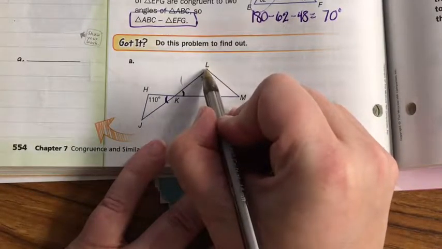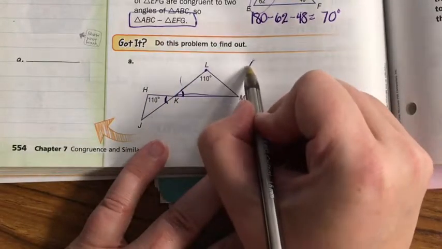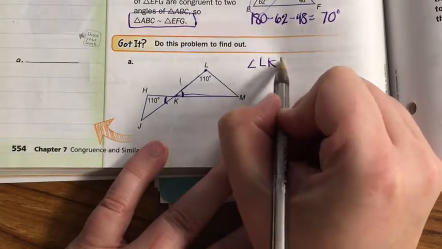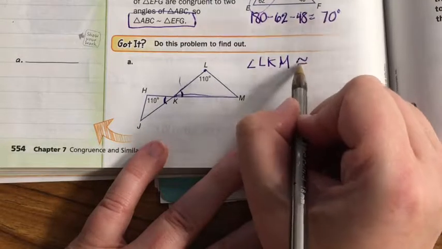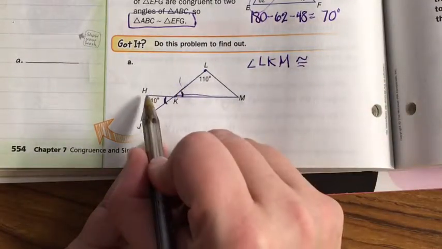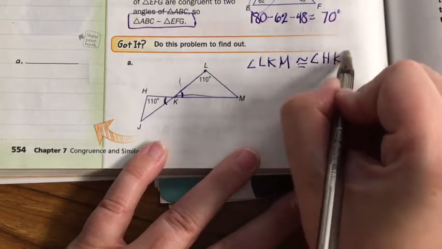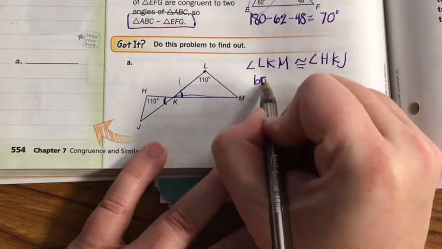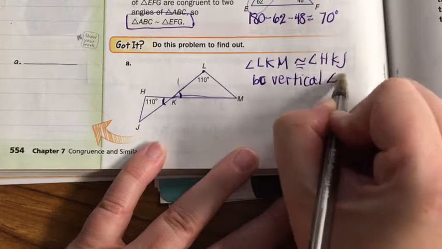I'm going to start with L, go to K, and end at M. So I'm going to put angle LKM is congruent to angle HKJ, because vertical angles.